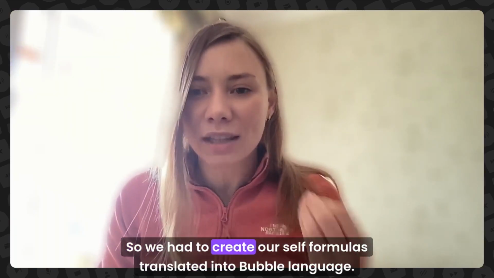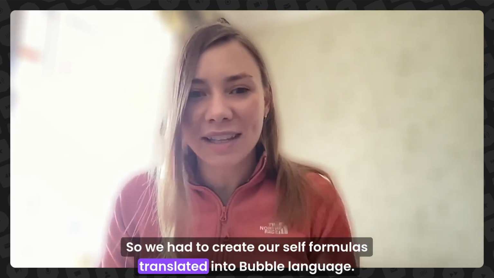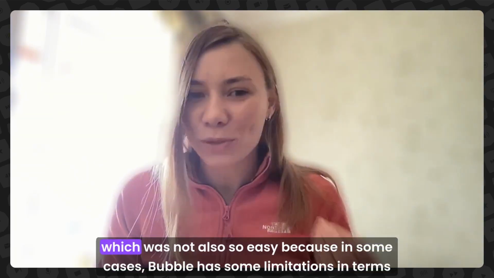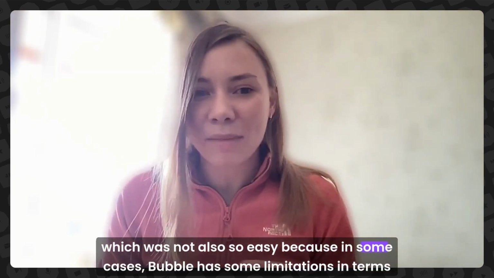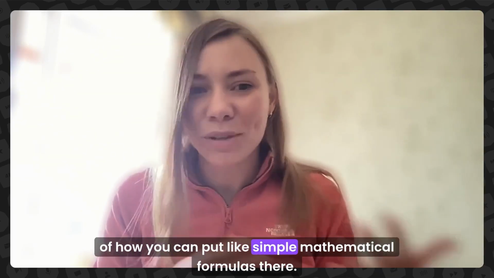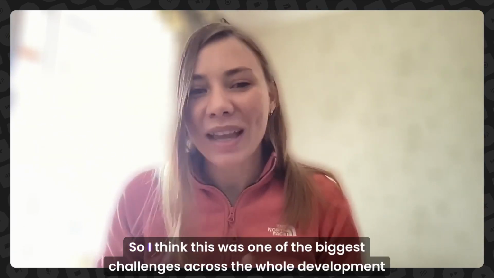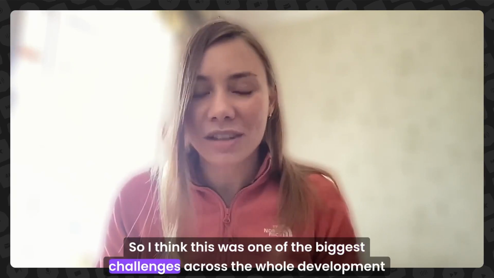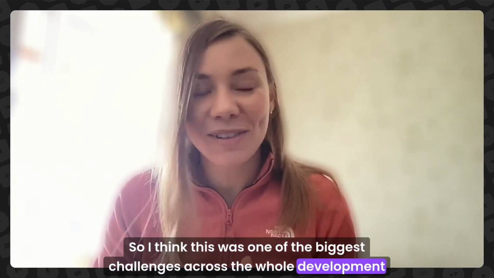So we had to create formulas ourselves, translate them into Bubble language, which was also not so easy because in some cases, Bubble has some limitations in terms of how you can put simple mathematical formulas there. So I think this was one of the biggest challenges across the whole development process.